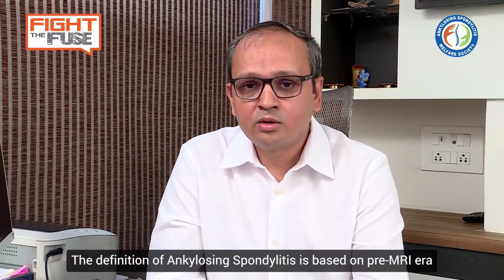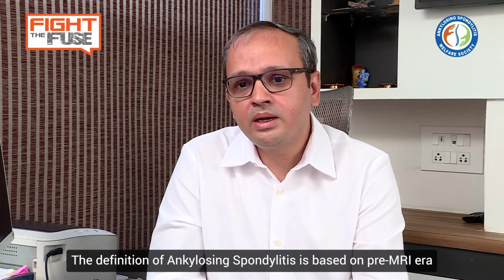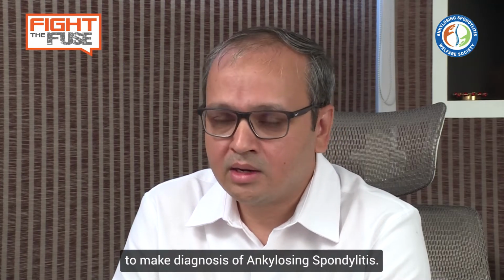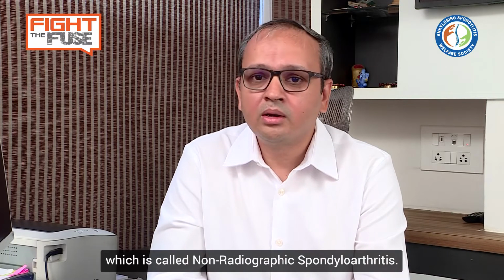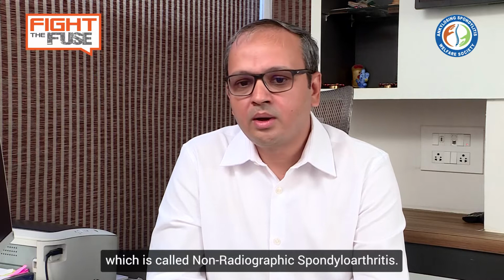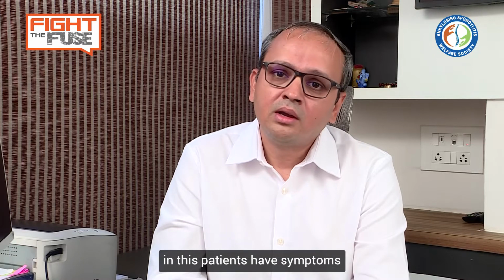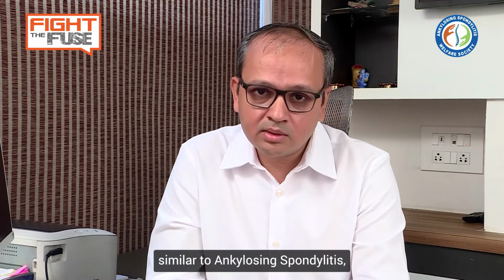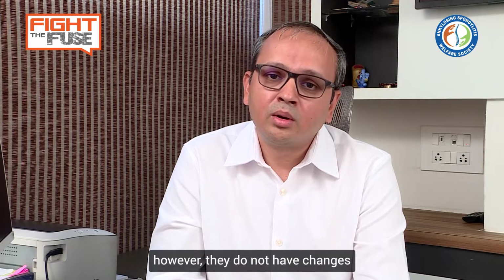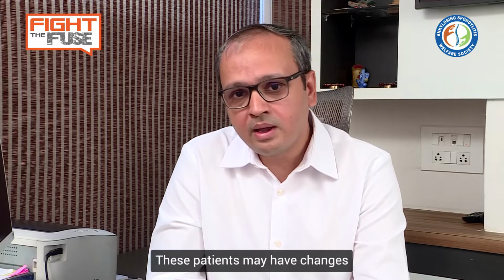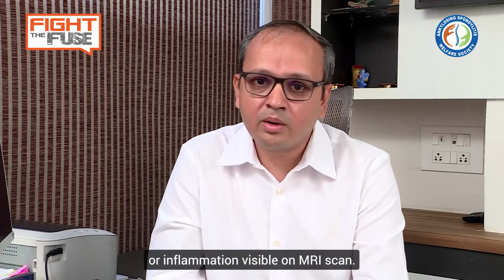The definition of ankylosing spondylitis is based on the pre-MRI era, which means that at that time X-rays were available to make the diagnosis of ankylosing spondylitis. With the popular use of MRI scan, a new entity got recognition, which is called non-radiographic axial spondyloarthritis. In these patients, they have symptoms similar to ankylosing spondylitis. However, they do not have changes which are easily seen on X-rays. So these patients may have changes or the inflammation visible on MRI scan.